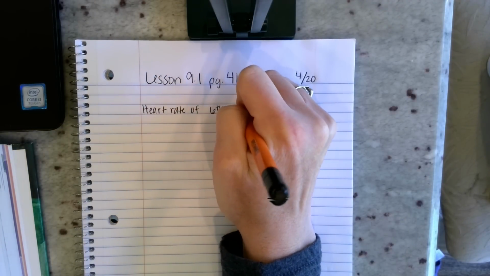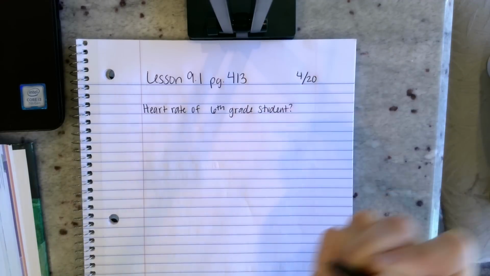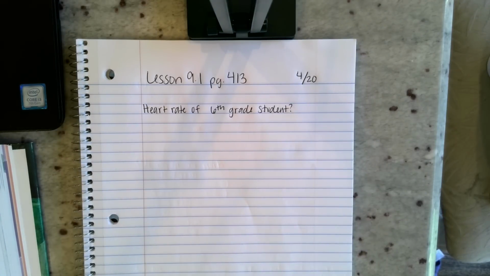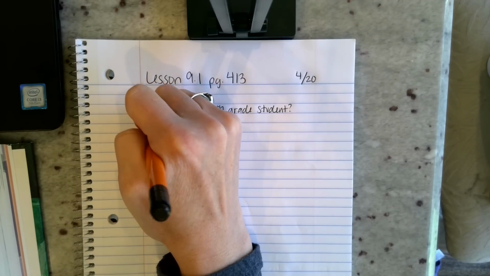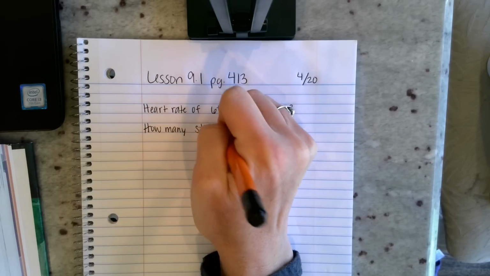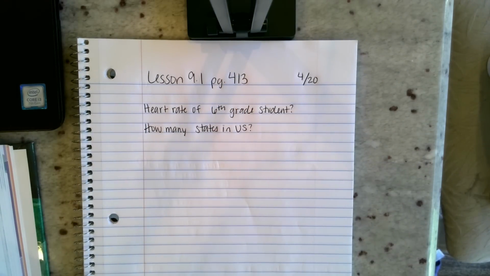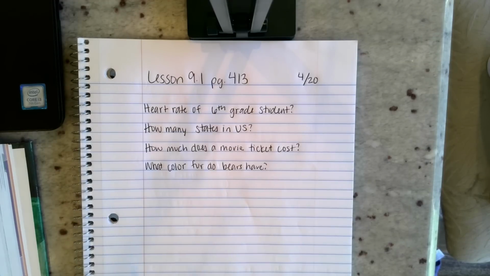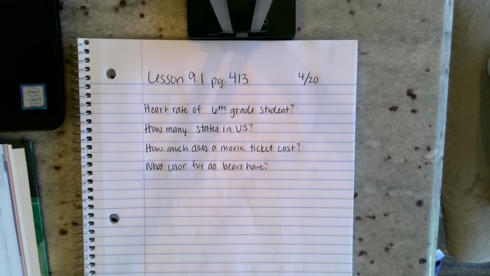Another question that you might ask that we're going to look at the different types of answers that you might get. How many states are in the United States? Let me write down the rest of the questions. Okay, so how much does a movie ticket cost, and what color fur do bears have?